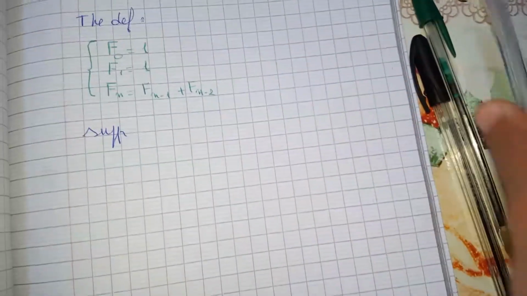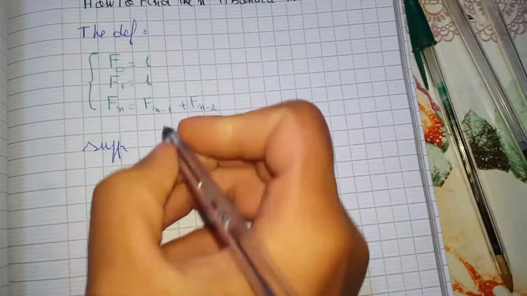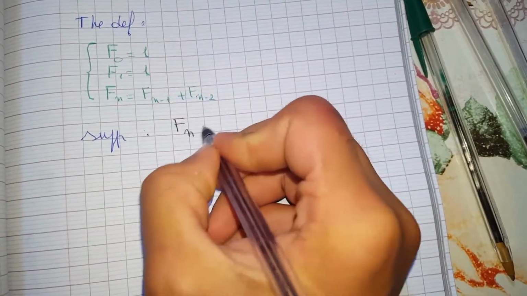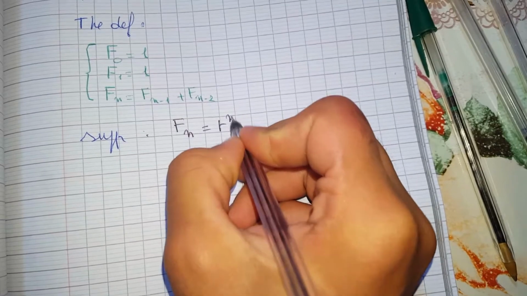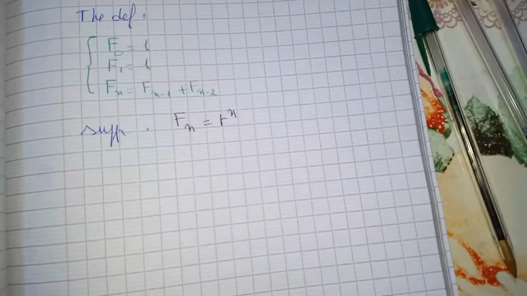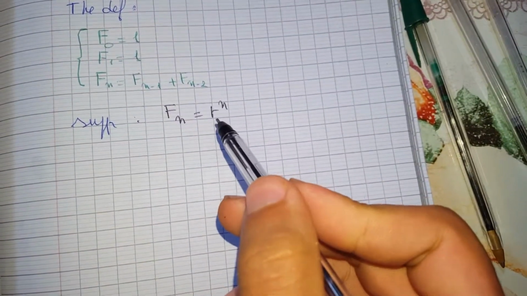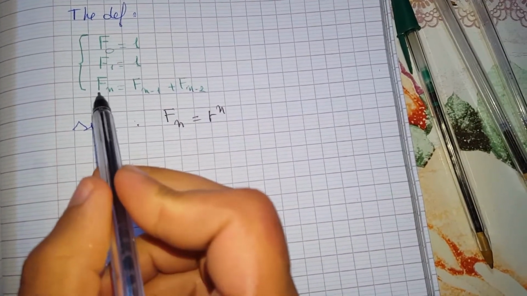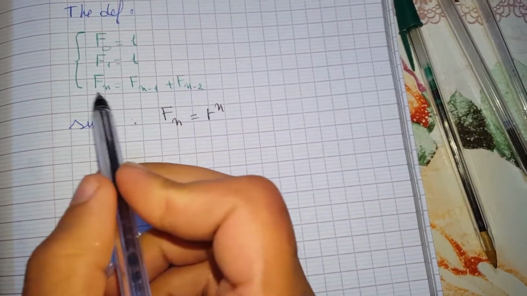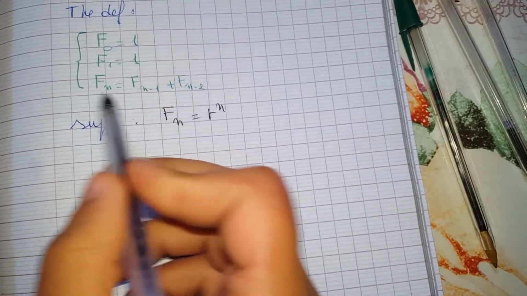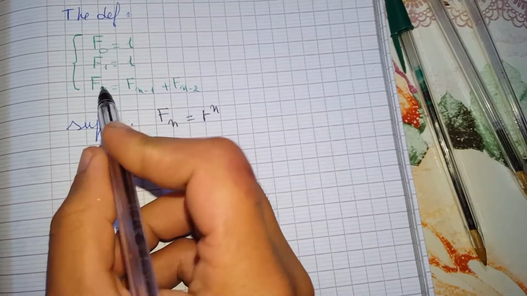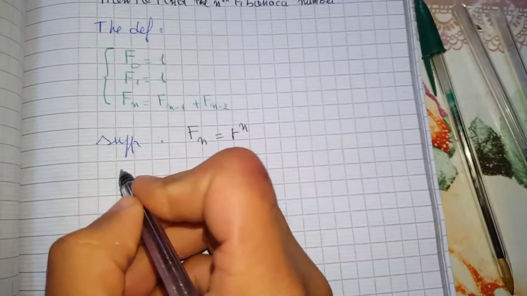So I will first suppose that the nth Fibonacci number is equal to r to the n, and I will try to find r. So I will start by giving n the value of 0. So f of 0 is equal to f of minus 1 plus f of minus 2.